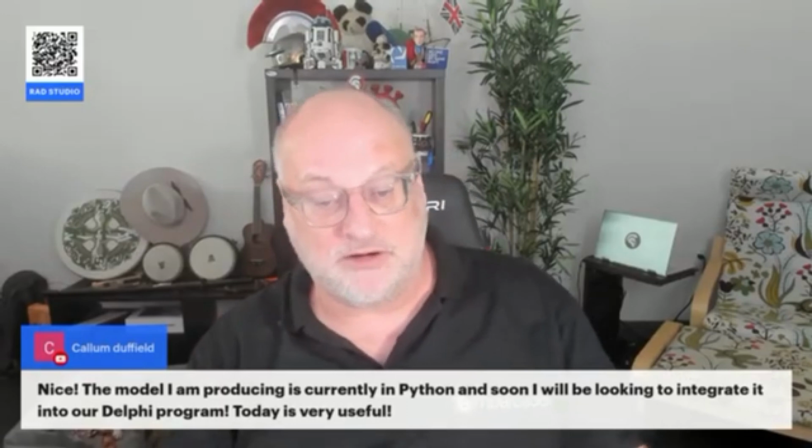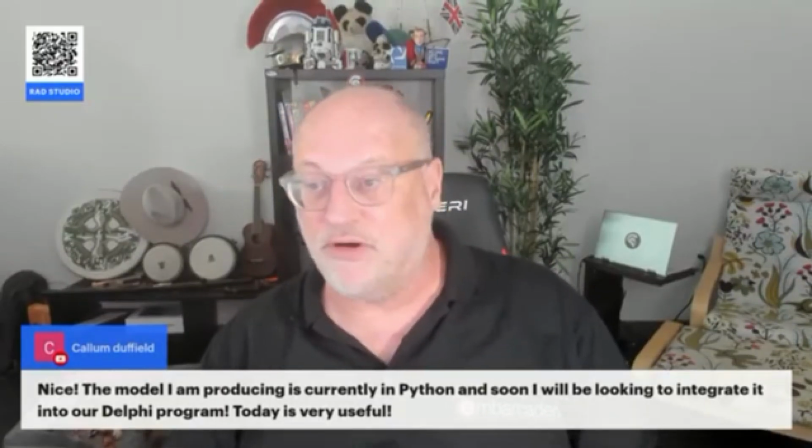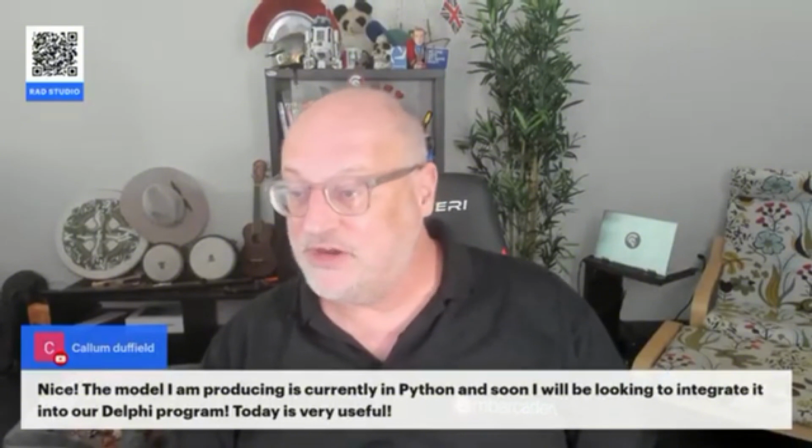And the other thing, of course, is RAD Studio, which is the main core product that we use. But I thought it was great. I think it was a good job. Callum says, nice. The model I am producing is currently in Python, and soon I'll be looking to integrate it into our Delphi program. Today is very useful.